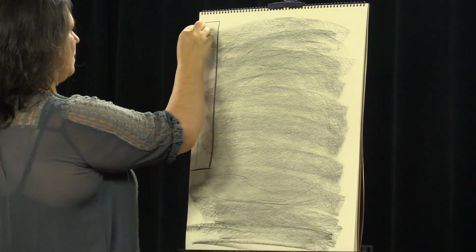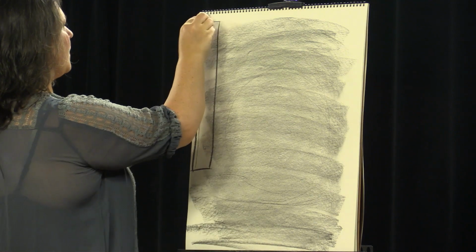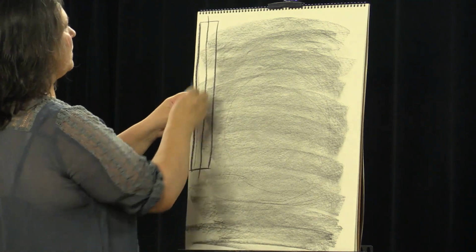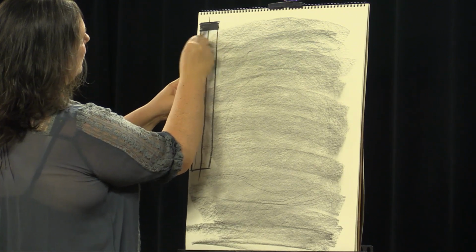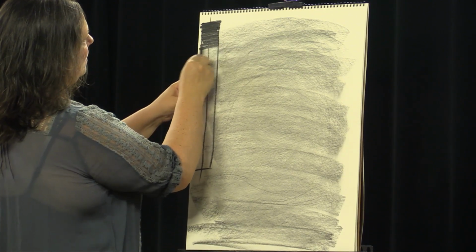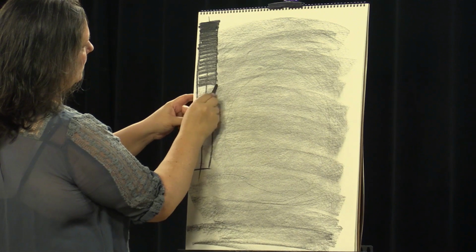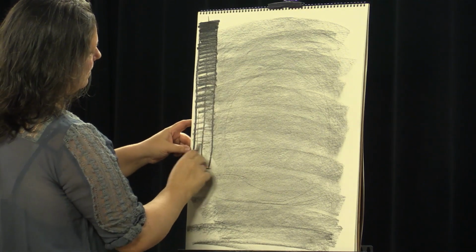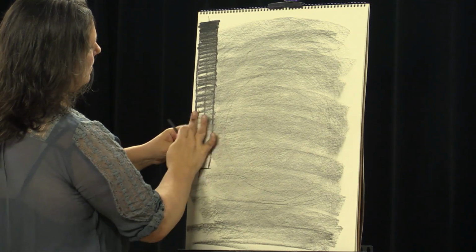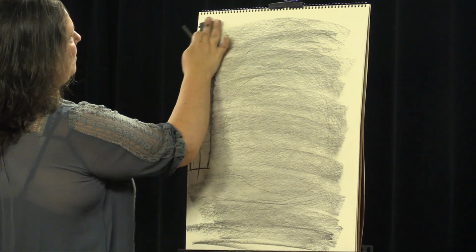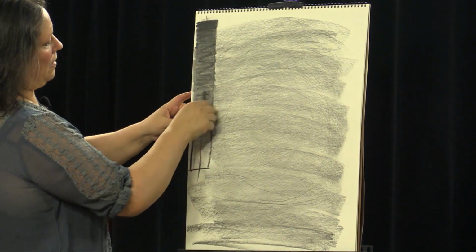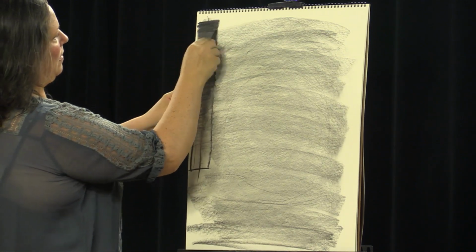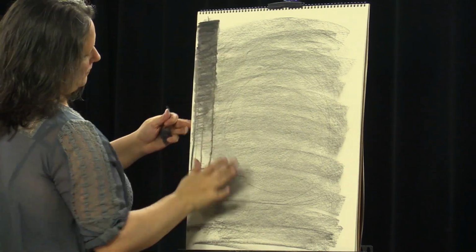And it's going to be a little bit extra this time. Do a line down the middle first. And let's do darkest darks up at the top to lightest lights. Darks.